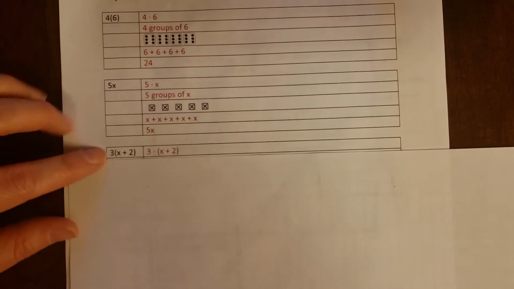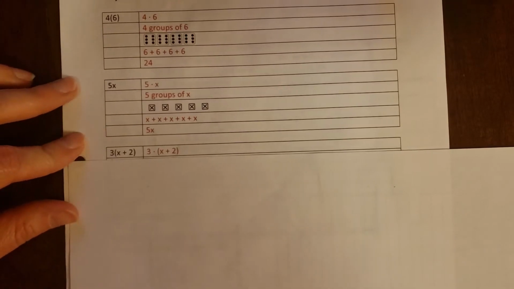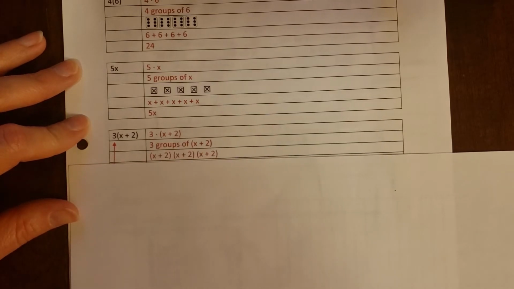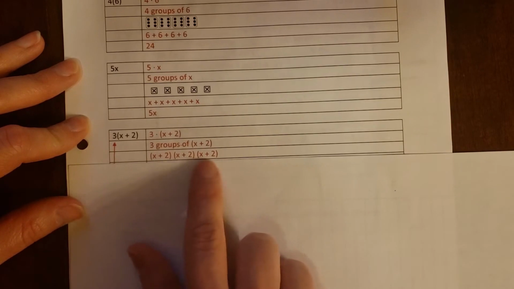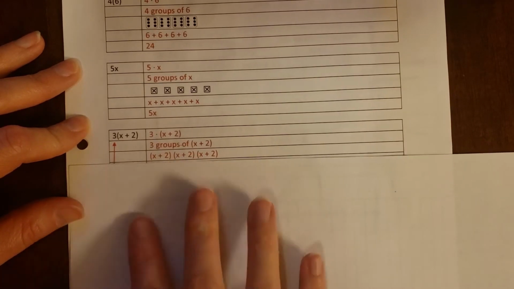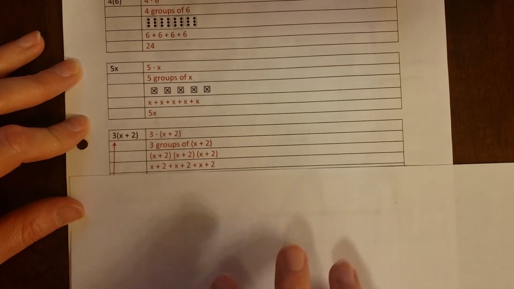And here we have now an expression that involves parentheses in it, like what we would see for a distributive property. So again, just like if I had 5 with a 6 in parentheses, now I have x plus 2 in parentheses. So what that means is 3 times whatever x plus 2 is. We don't know what x is, though. That would be 3 groups of whatever x plus 2 is. Another way to show this is 3 groups of that. You could add it all together, like so.